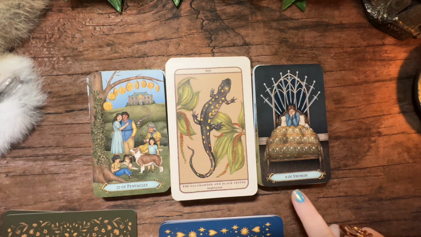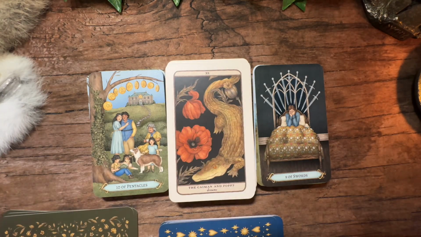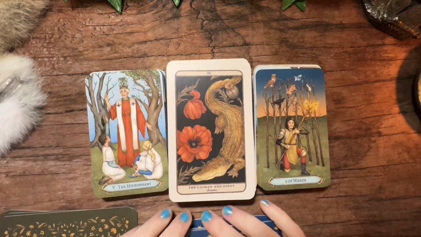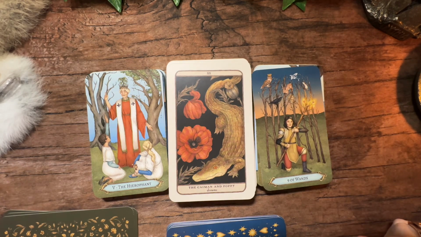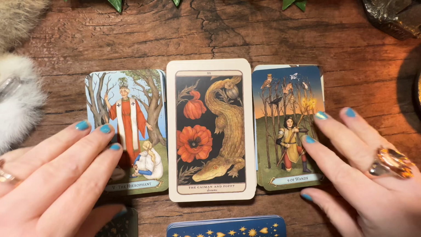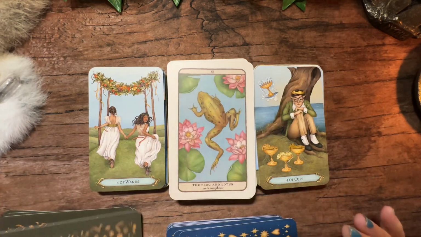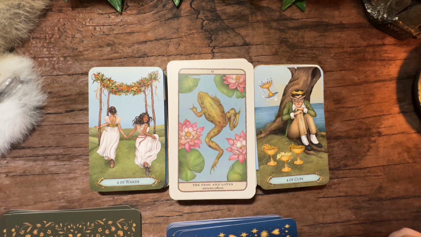10 of Pentacles, 9 of Swords with the, I gotta put my glasses back on. The Salamander and Black Pepper, Inspiration. Interesting. And then we have the Hierophant, the 9 of Wands with the Cayman and Poppy. Dreams. Huh. The Frog and Lotus with Metamorphosis and 4 of Wands, 4 of Cups. How interesting.